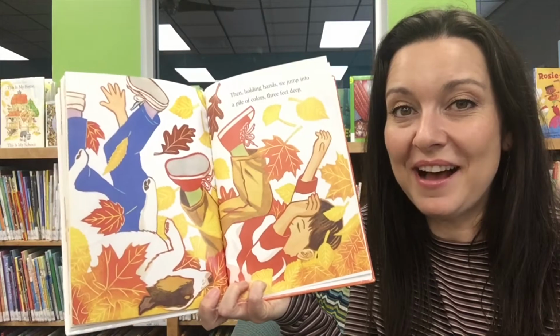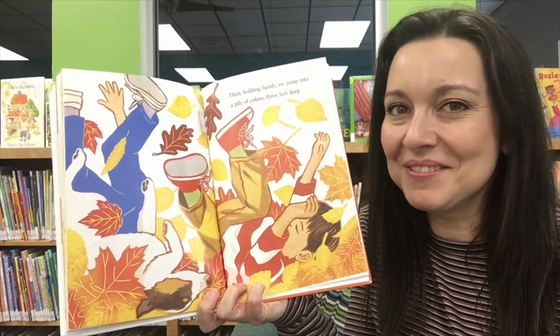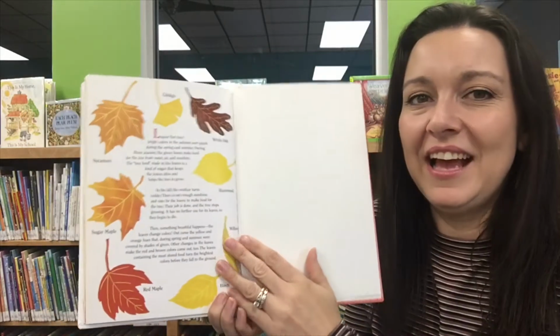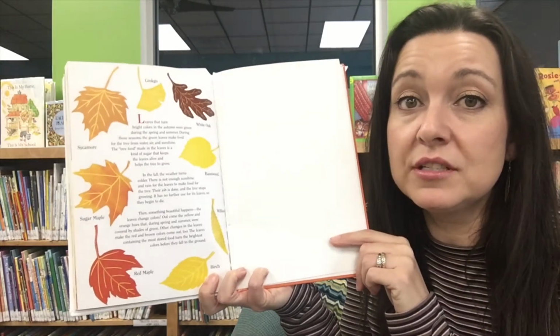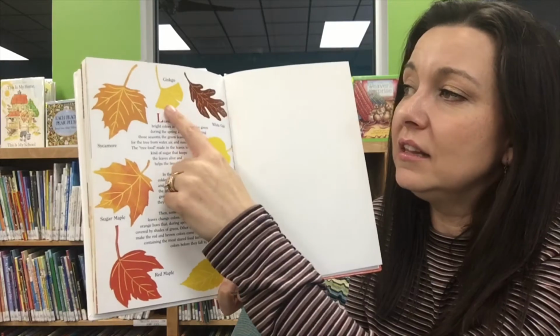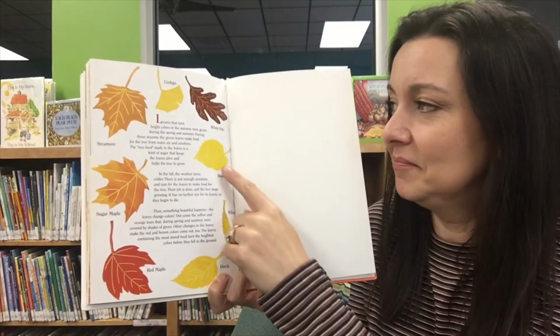They jumped into that pile. Have you ever jumped into a leaf pile? It's a lot of fun to do. And look at all the different kinds of leaves. Maybe you have some of these trees around you, or maybe in the park that you visit. And if you look at the leaves, you can tell what kind of tree it is.